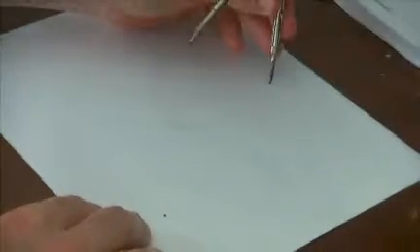You're going to repeat this process with each of your data points. Now see how there's a region here where the 2 overlapped? That's a good thing. That's what we're looking for. So I'm going to do the 3rd point now.